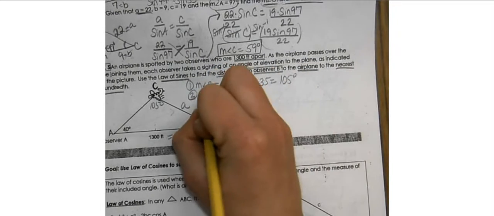So the measure of angle C is going to be equal to 180 minus 40 minus 35. And 180 minus 40 minus 35, that is equal to 105 degrees. So I'm going to put in 105 degrees. Next, I need to find what little a is. So I'm going to be working with the proportion little a divided by the sine of angle A equals, my two of kind are little c and angle C. So I'm going to write little c divided by the sine of angle C.